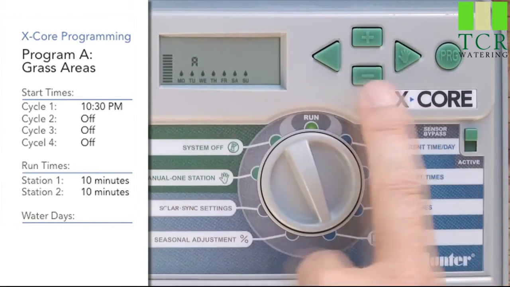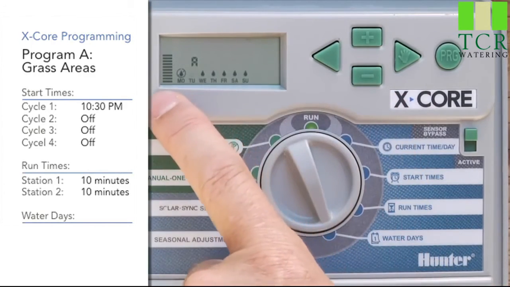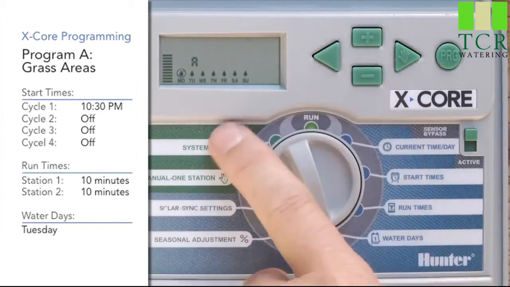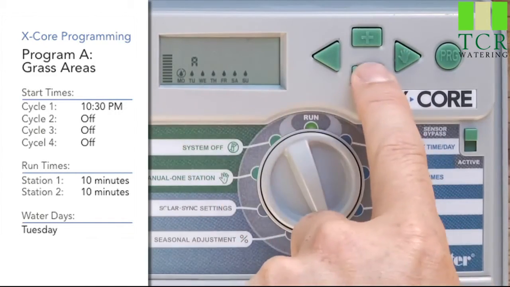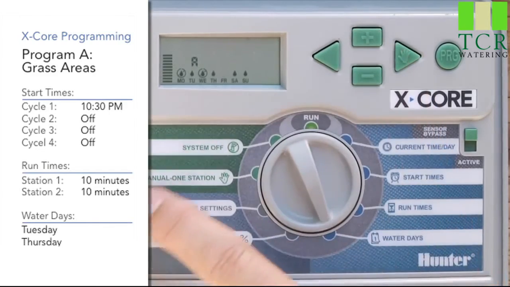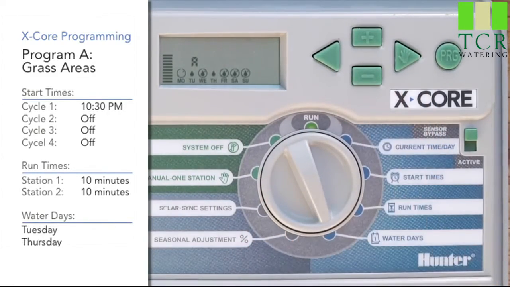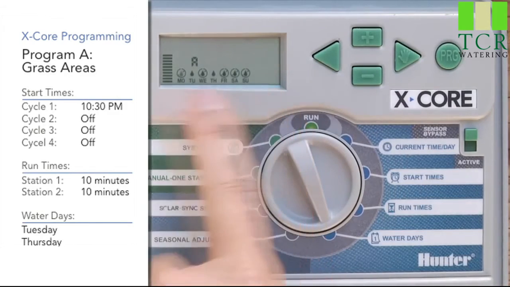So it's blinking over Monday, we use minus to say no water on Monday. Tuesday, the cursor moves over right to Tuesday, we hit plus. The cursor jumps to Wednesday, we'll use the minus to say no. On Thursday, we say plus for yes. And then Friday, Saturday, Sunday, we'll say minus, minus, and minus. So the cursor does jump back to Monday blinking.